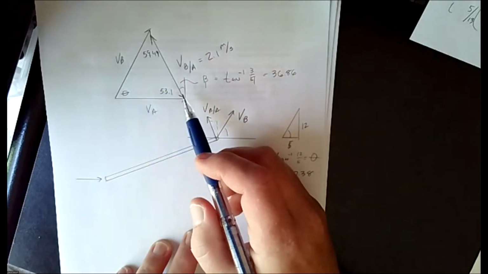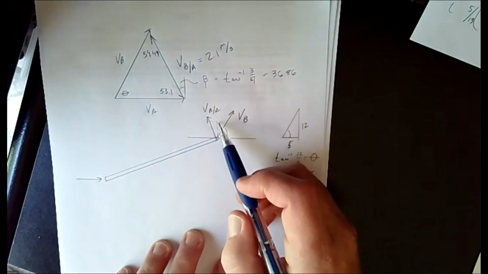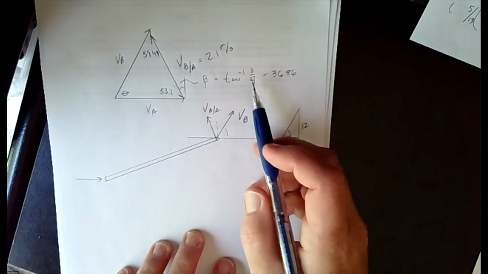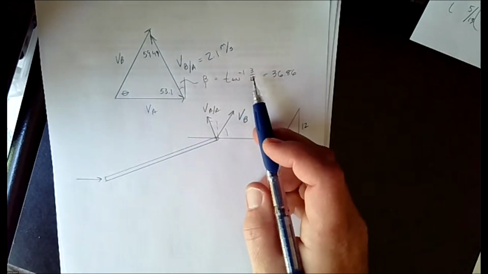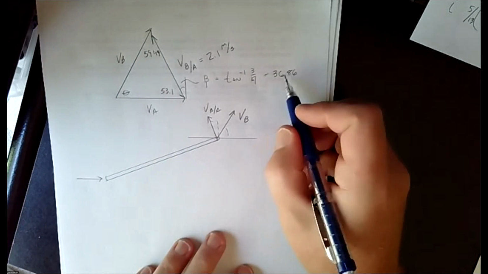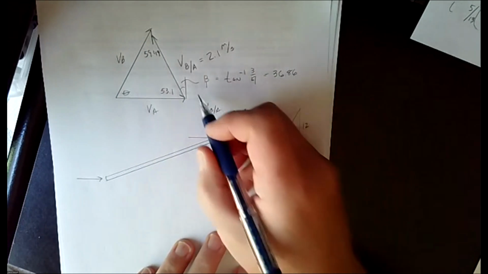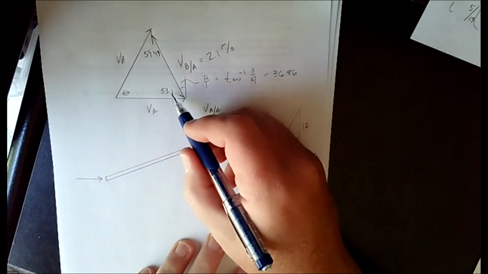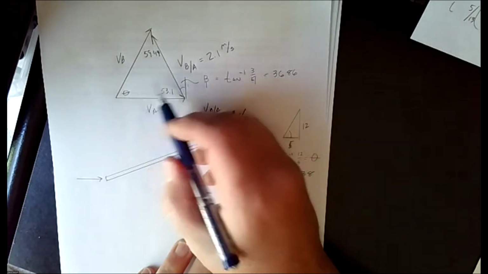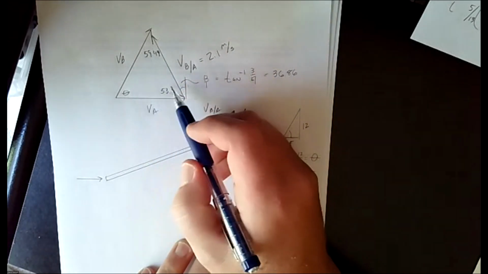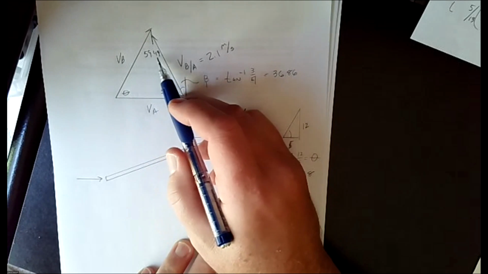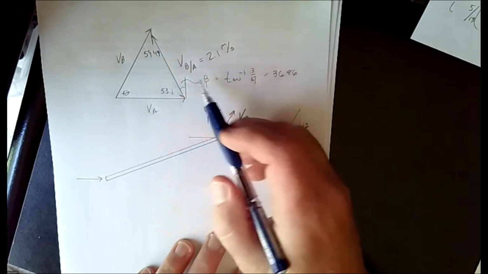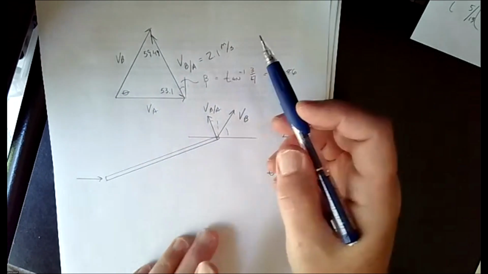And then we know that beta is the tangent of 3/4 or the inverse sine of 3/5. But so you get 36.86. So 90 minus that gets about 53.1. And then we know 180 minus this plus this gives us this. So that's 59.49.